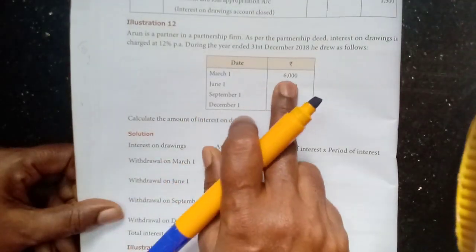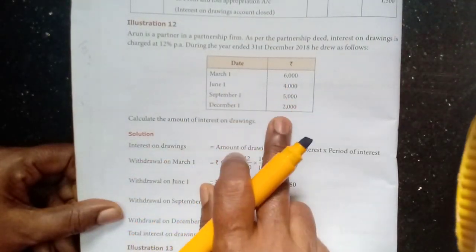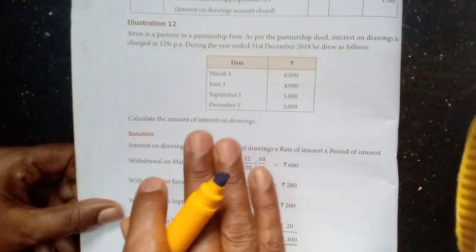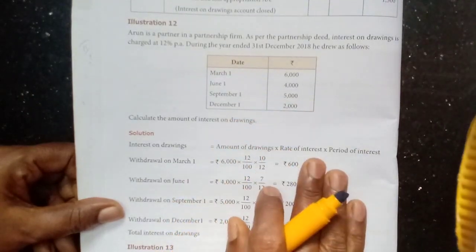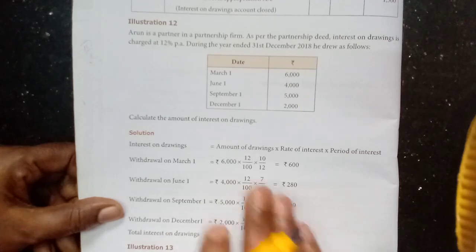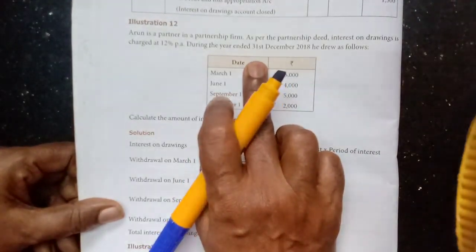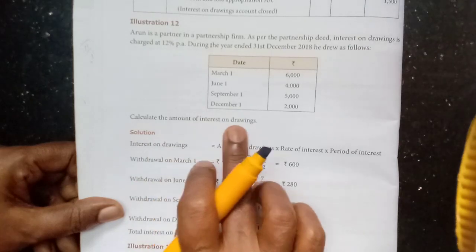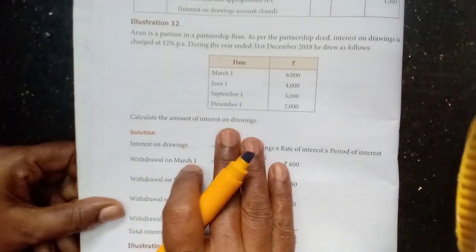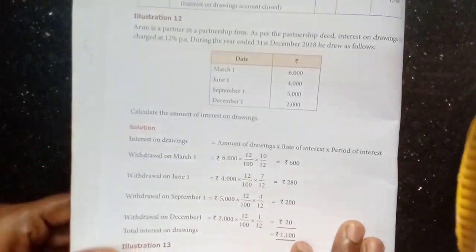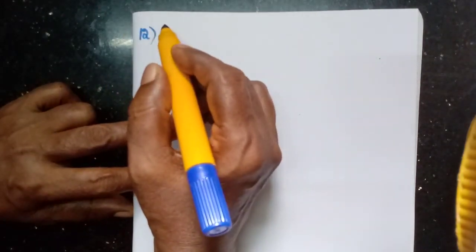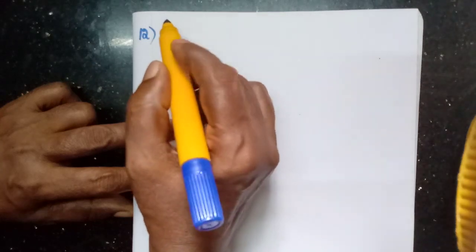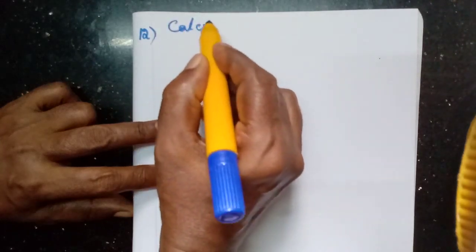Here, there they have given only one date. Here they have given many dates. So no need to worry about this one. In the same way we need to do, and at last we need to add all the interest on drawings. That's all, very simple. Only what is asked you have to see: calculate the amount of interest on drawings. No need to prepare the journal entries. So we will see. Question number 12, calculation of interest on drawings.